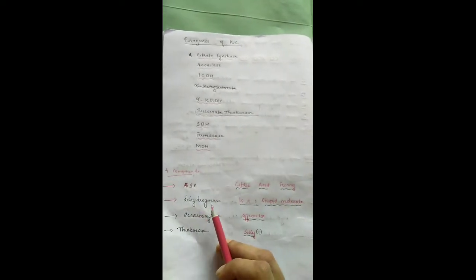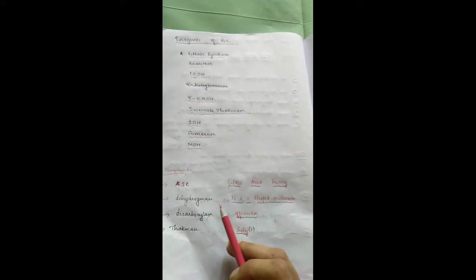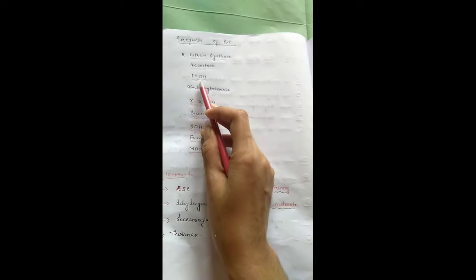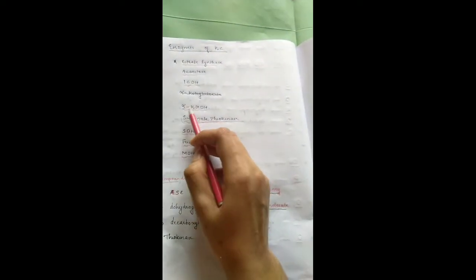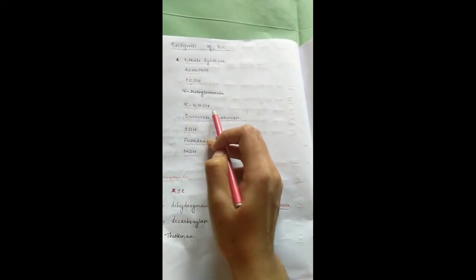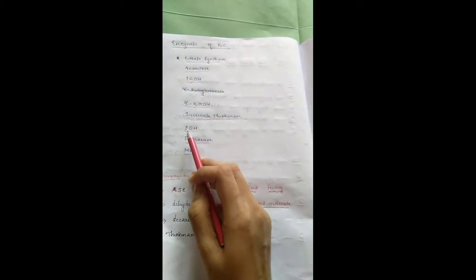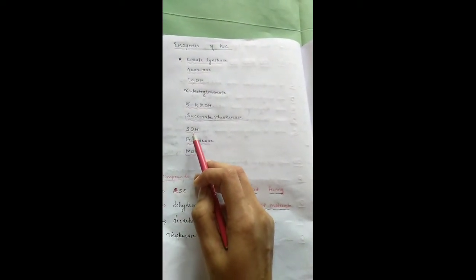In case of dehydrogenases, we have a trick to learn the dehydrogenase enzymes. That is, a stupid molecule. E is for isocitrate dehydrogenase, A for alpha ketoglutarate dehydrogenase, stupid for succinate dehydrogenase, and molecule for malate dehydrogenase.